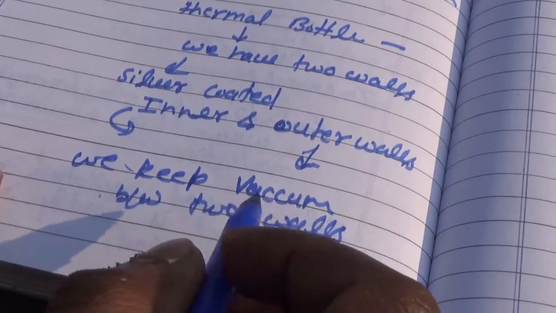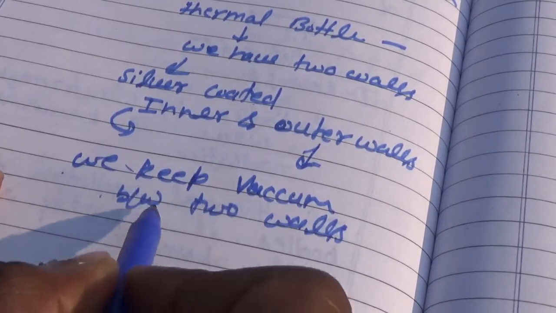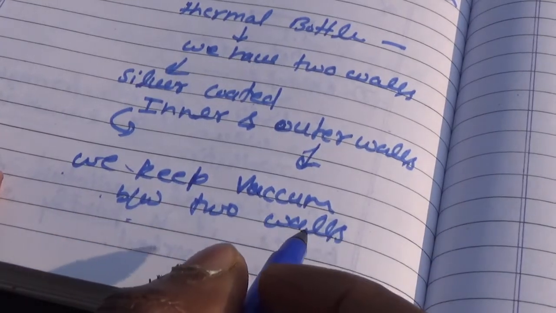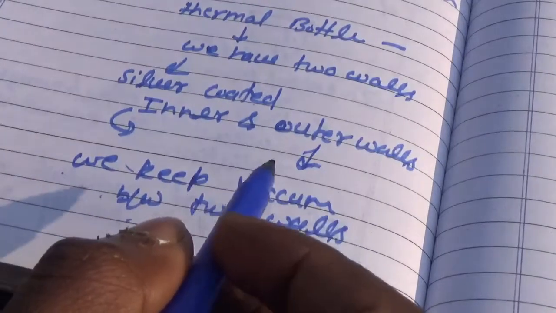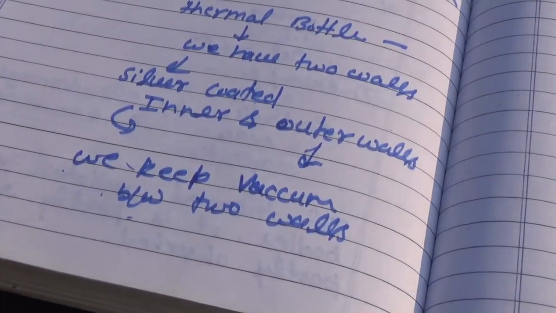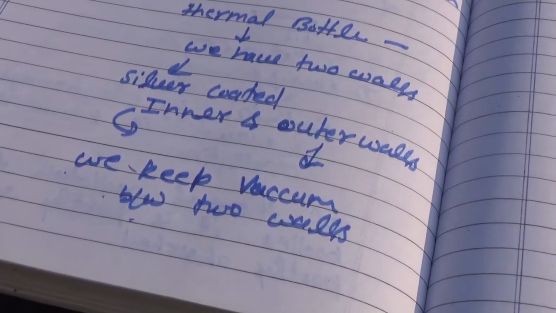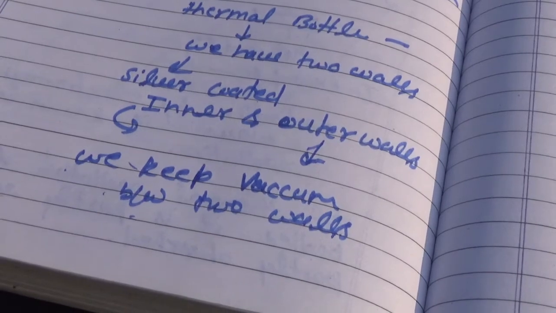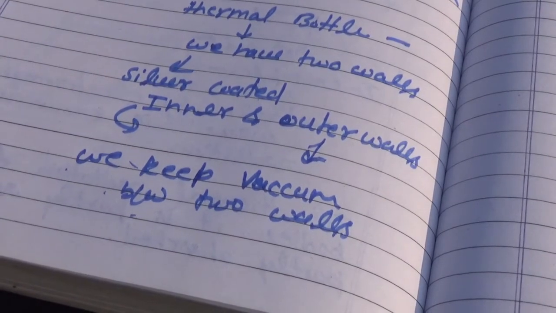So dear students, here we keep a vacuum between two walls. Due to this process, in a thermal bottle, when we keep any hot water or any hot matter, the temperature of this matter is constant after a long time.